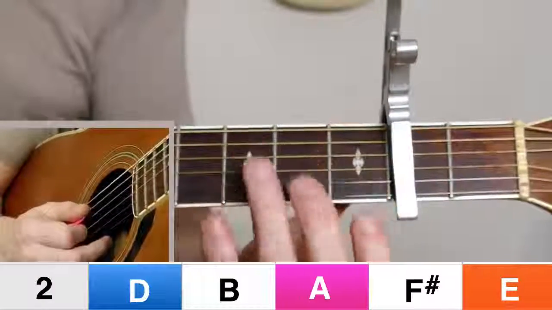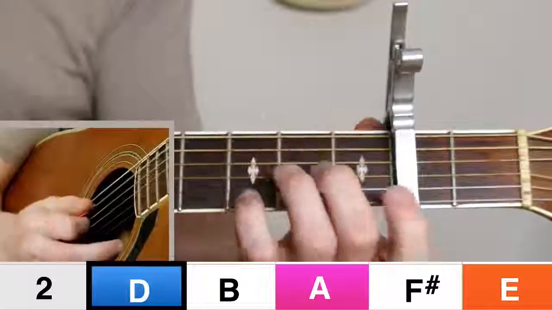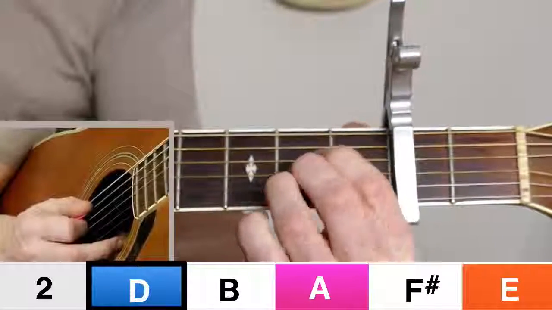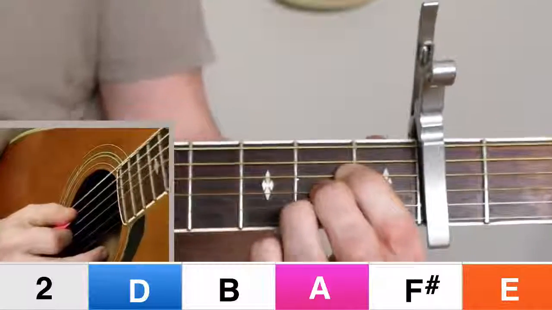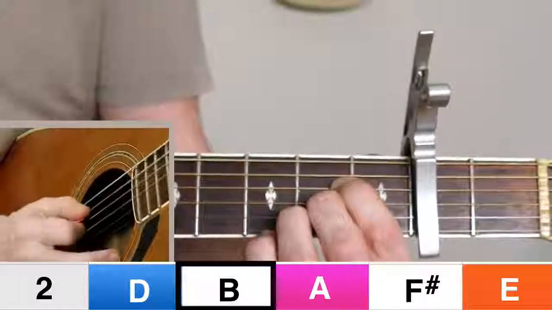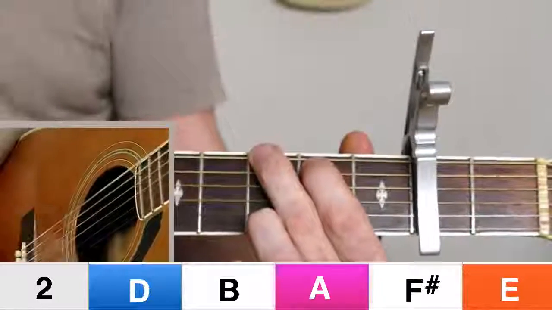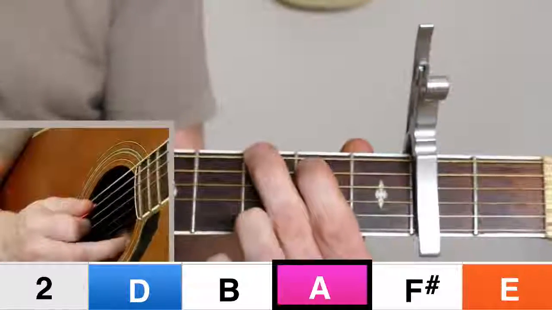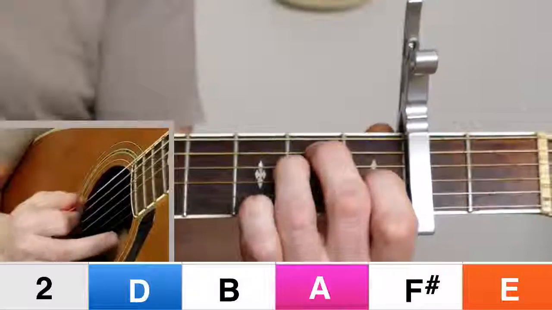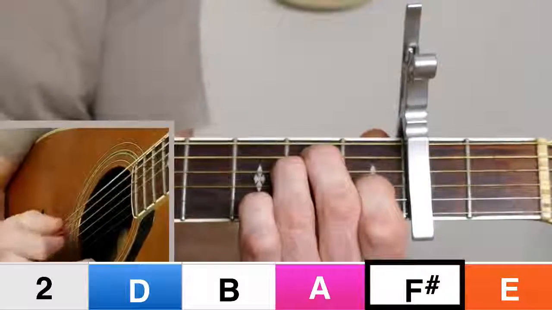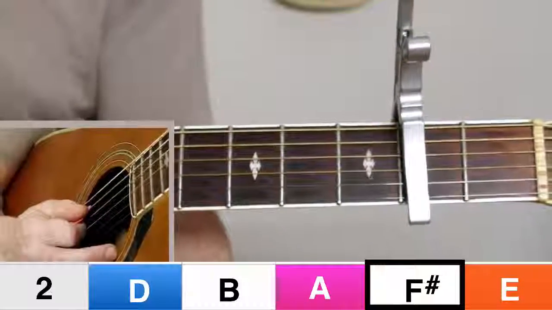So C went up to a D, A is going to go up, you'd play an A chord like that. That would now be called B. G would now be called A. E would now be called F sharp.